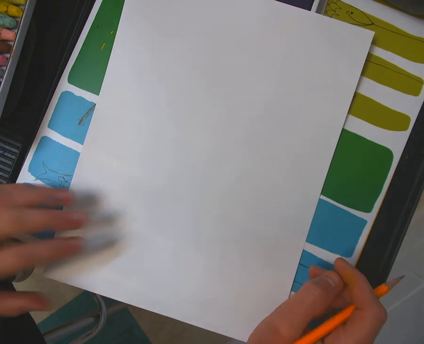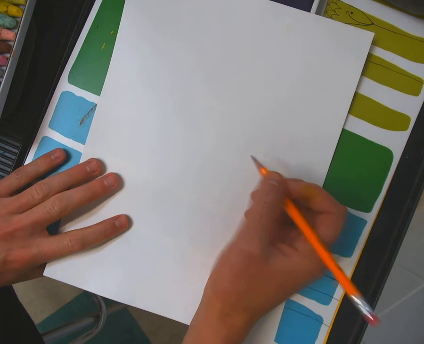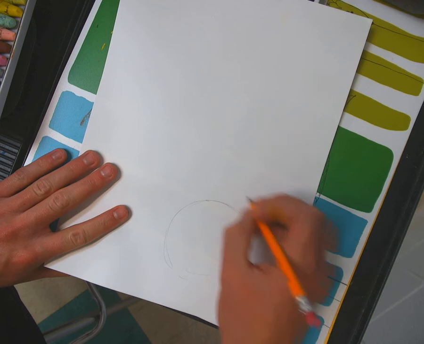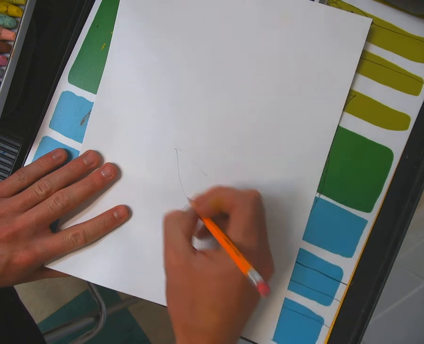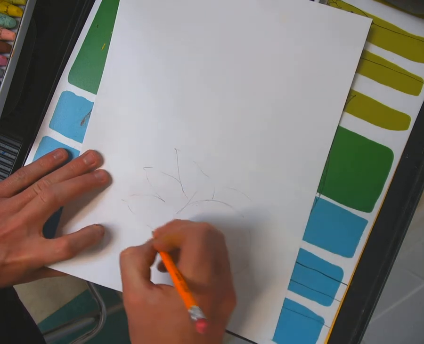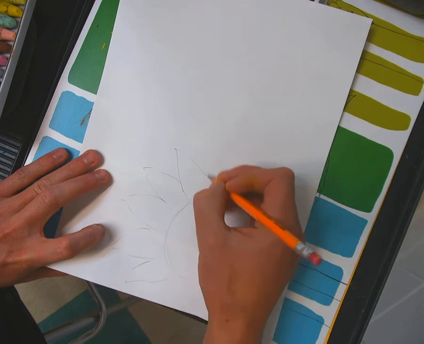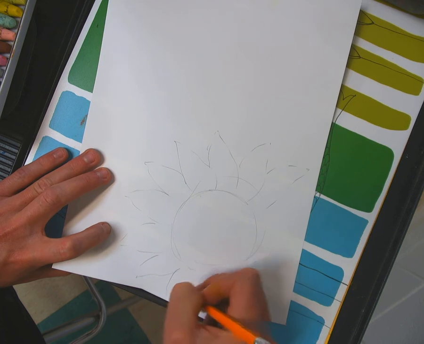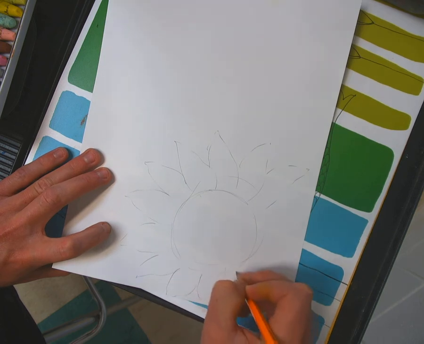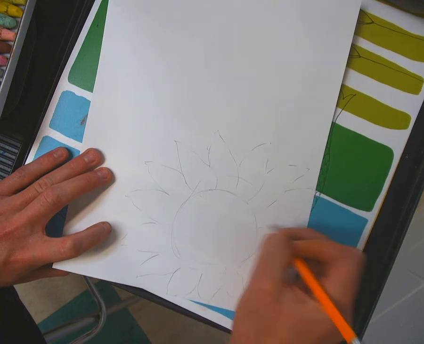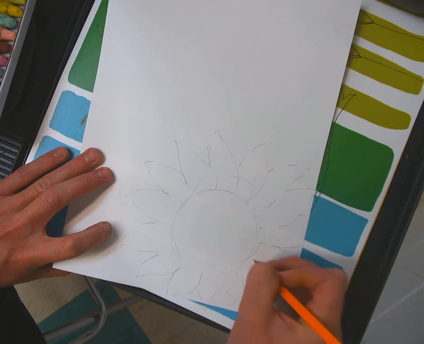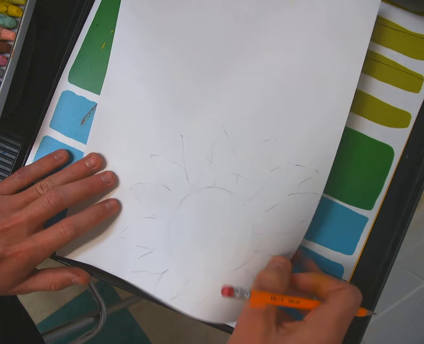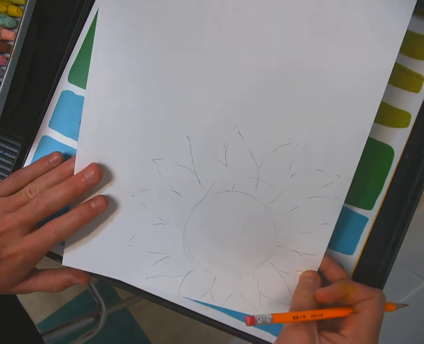Whether it's based on a photo or objects at your house or whatever. So I'm going to start with, I have a giant sunflower that's not real, so I'm going to start with the center because it's laying on the table. And I'm really looking at the shapes of the petals, even counting how many there are, so it's as close to the real thing as possible. And since it's just a pencil outline, I'm going to leave it pretty light and sketchy.